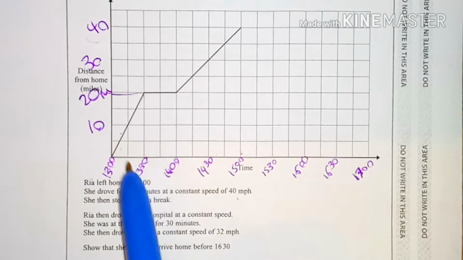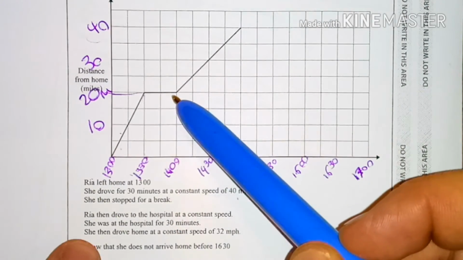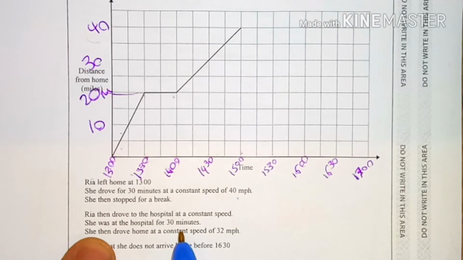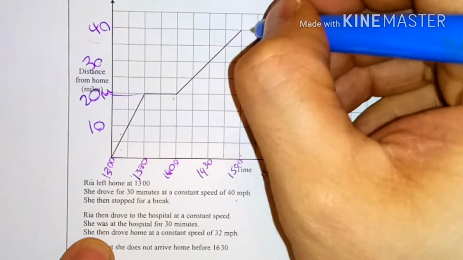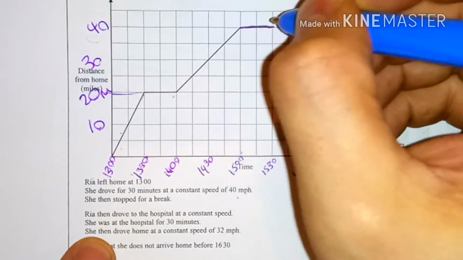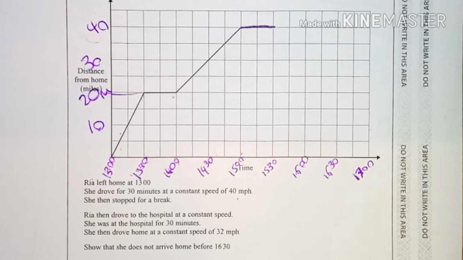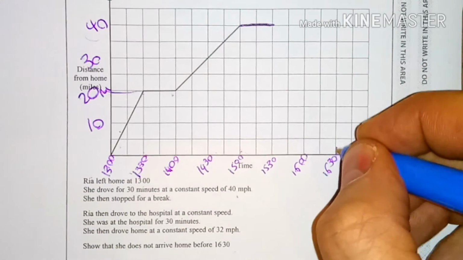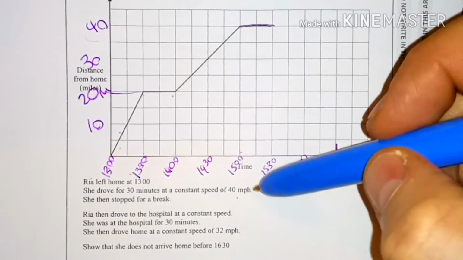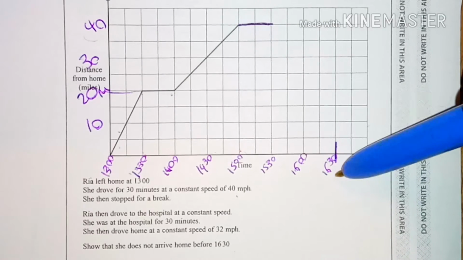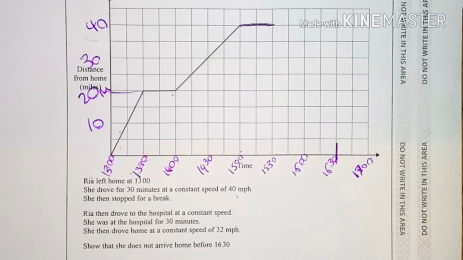She drove for 30 minutes at constant speed 40, stopped for a break, then drove to hospital at constant speed. She was at the hospital for half an hour. So I'm going to write this in half an hour, which I now know is two of these. Okay. She then drove home at a constant speed 32 miles per hour. So that she does not arrive home before 4:30. Now 4:30 is here. So there's two ways I can do it. I can either graph on 32 miles per hour, or I could graph on this distance here, okay, and see if that's 32 miles per hour.